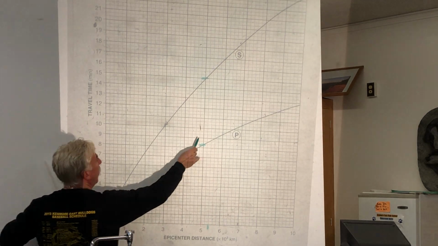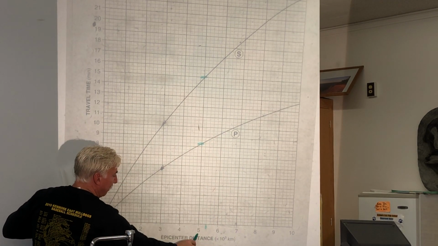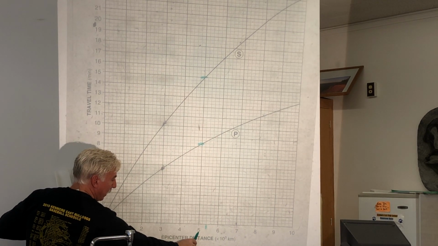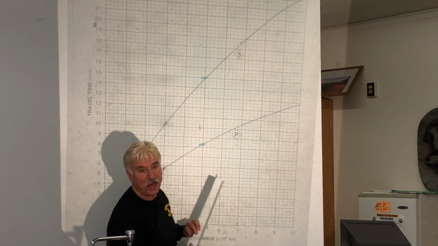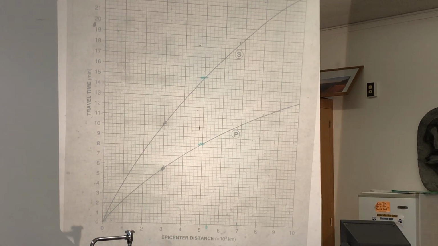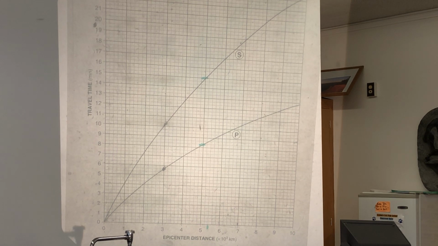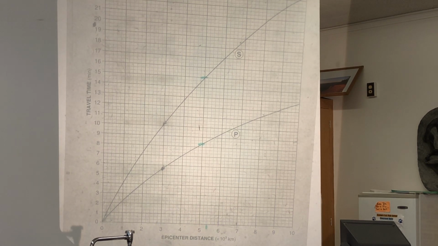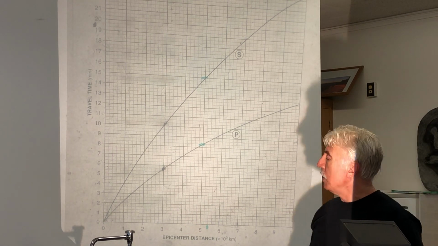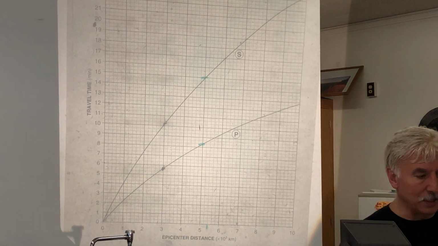And how far away is the earthquake when you have a gap like that? The earthquake is right there. The earthquake is 5,000 kilometers away. So if we know the gap of time, of course this time I plotted the gap of time, but if we know the gap of time, we know how far away the earthquake is. Let me show you.